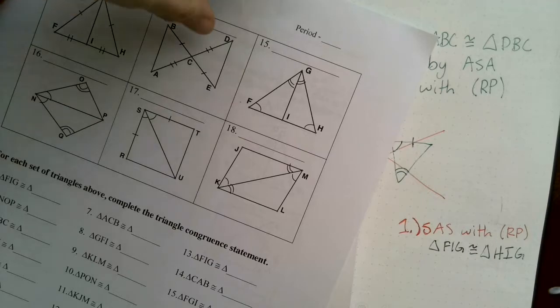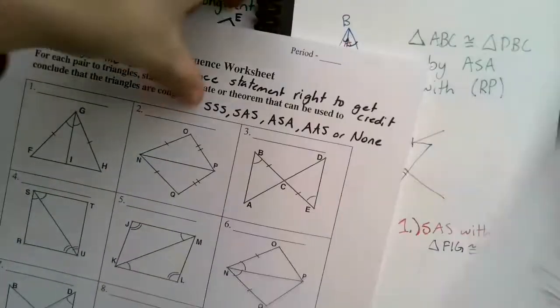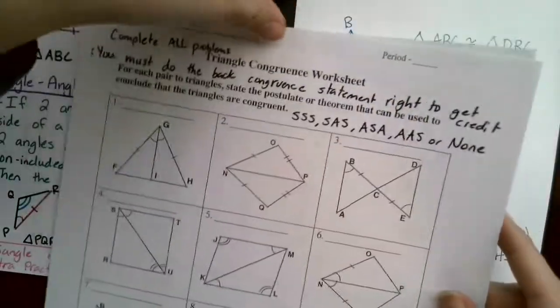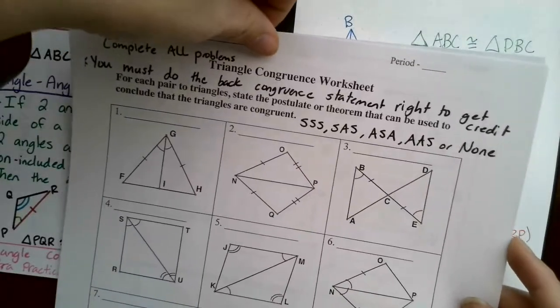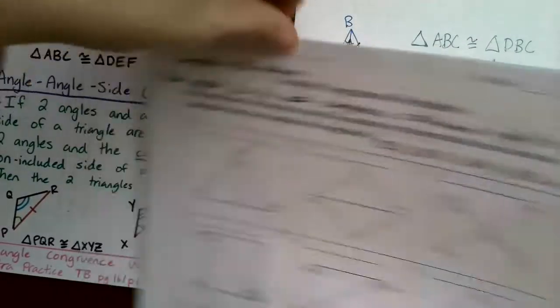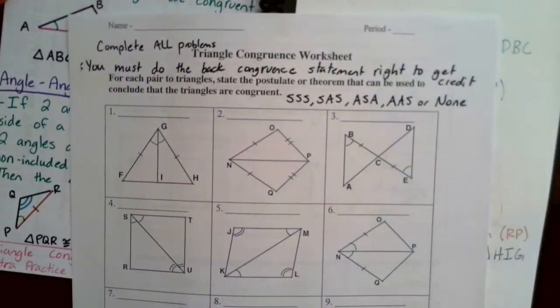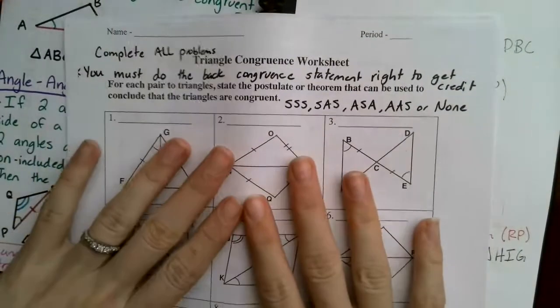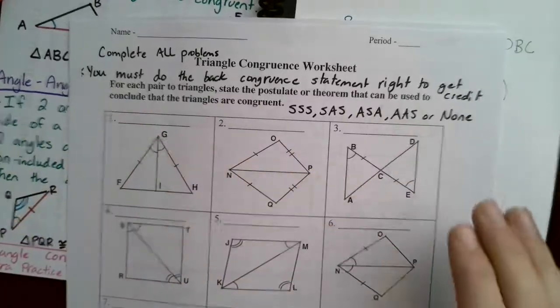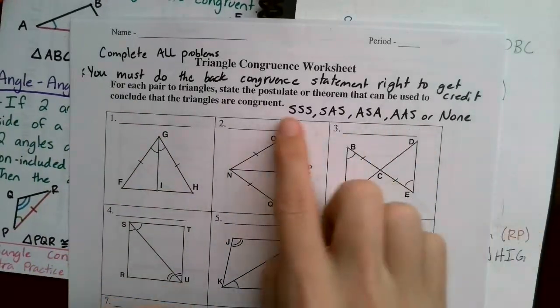So I will make sure those are uploaded with the correct directions written on them. That way you understand what to do. And if you have any questions, please let me know. You are still more than welcome to do textbook problems or this worksheet or Math Excel. But I highly recommend this worksheet above all else because it helps you get a grasp of all 4 of these that we have learned.